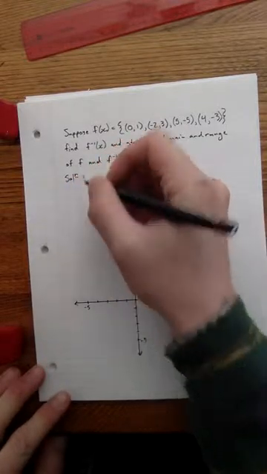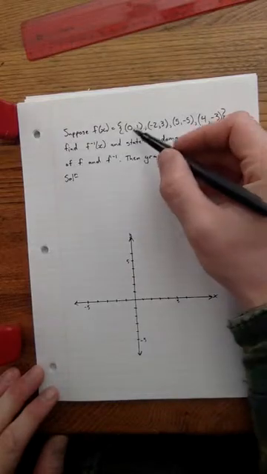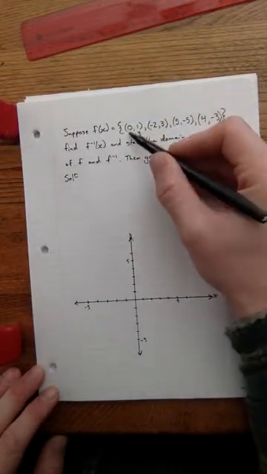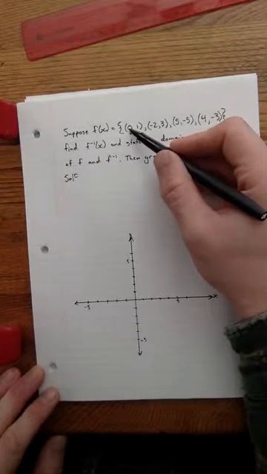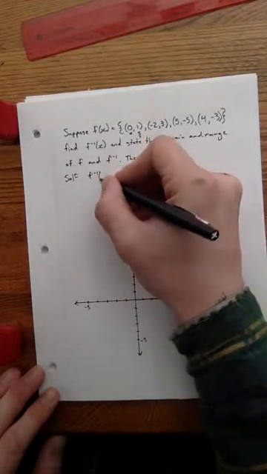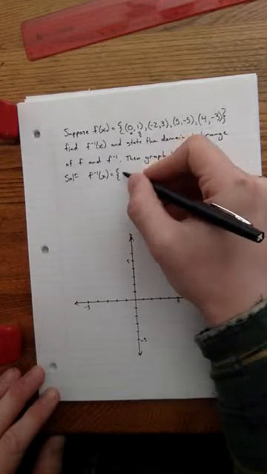Remember, finding the inverse just exchanges the domain and range. So essentially, every point's x value and y value will switch. So the y values of the point in the function will become the x values of the point in the inverse. So we can actually define f inverse quite easily by just reversing the order of the points.